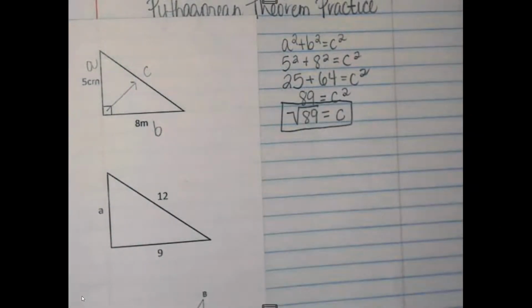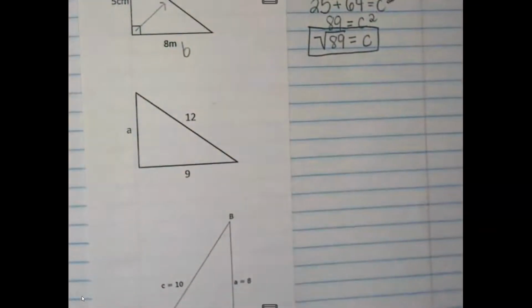All right. I want you to go ahead and label the next one A, B, and C and do the plug-in. But I want you to pause this video and push play when you have labeled and you've plugged in. Okay, labeled and plugged in. Go ahead and pause and push play when you're done.